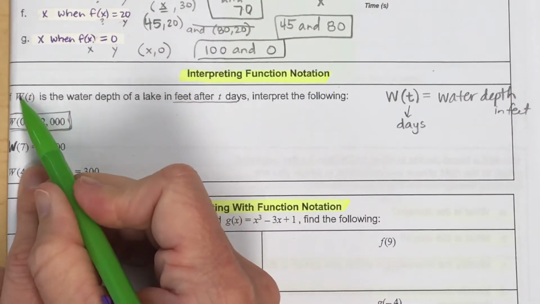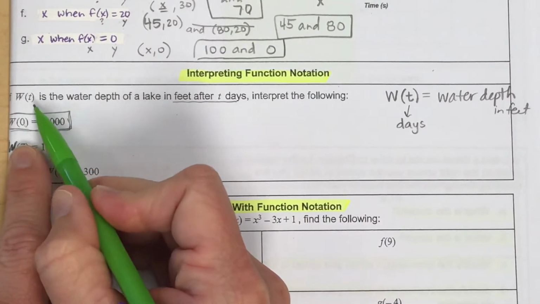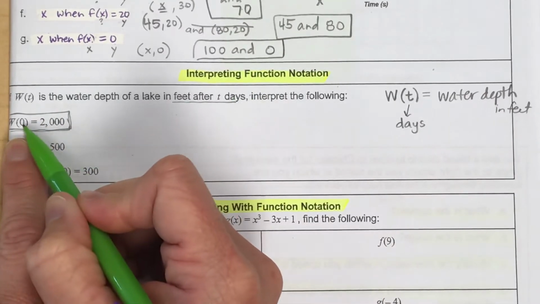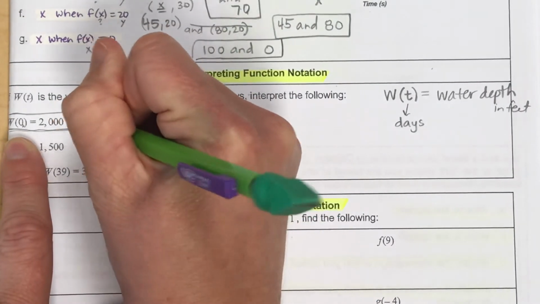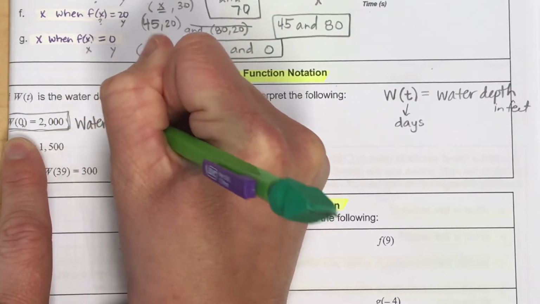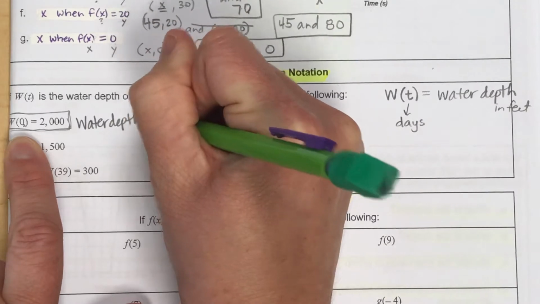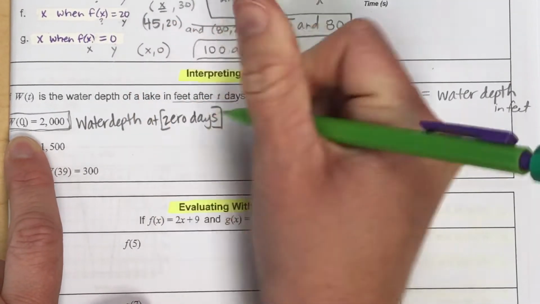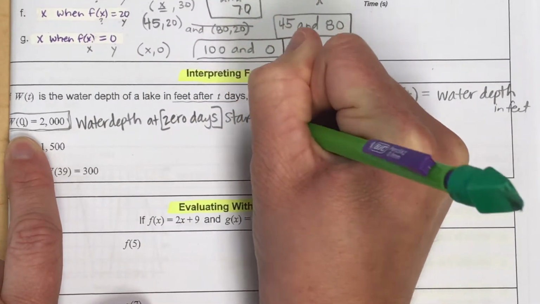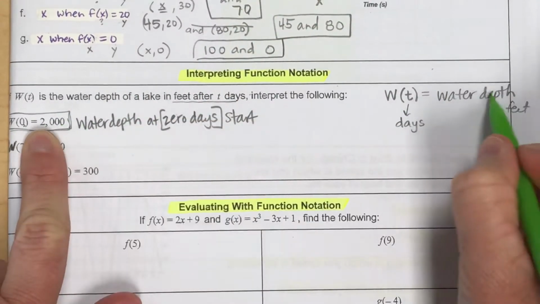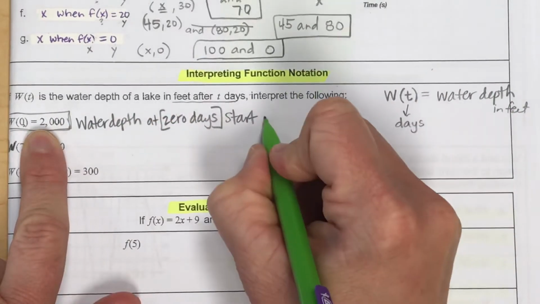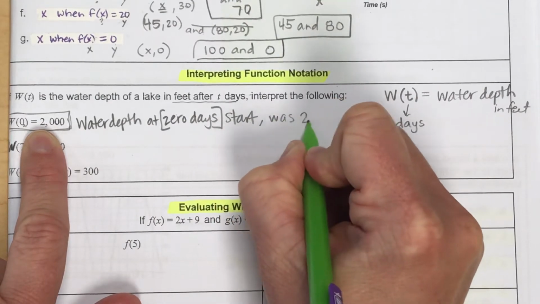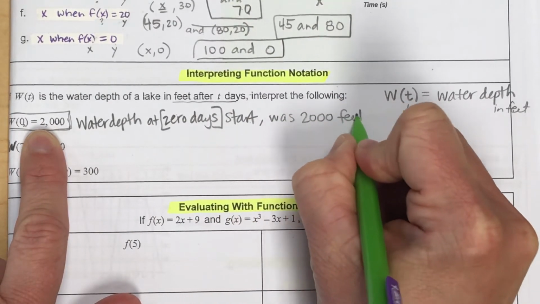So if you look at W(0), notice how the t changed to 0, and t was measured in days. So what I'm going to first talk about is the water depth at 0 days, which I think really means at the start. The water depth was equal to water depth in feet. The water depth at the start was 2,000 feet.